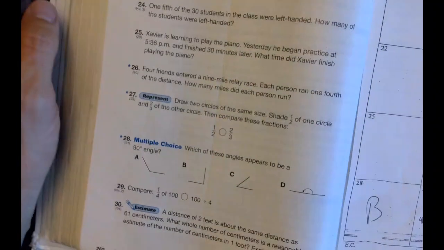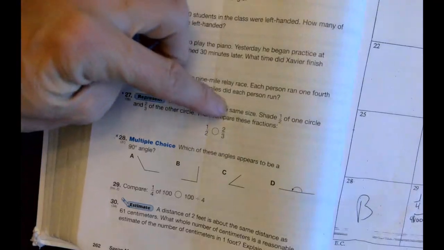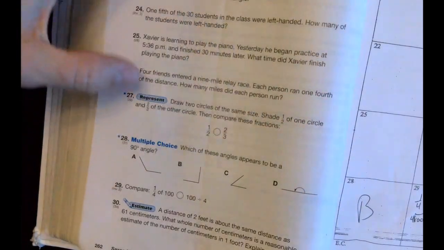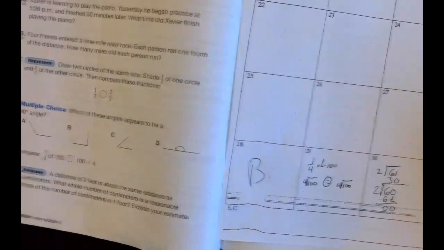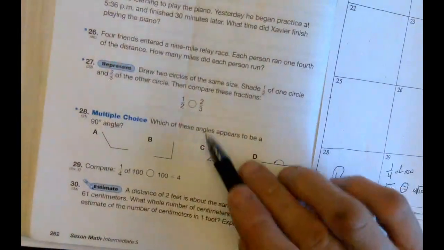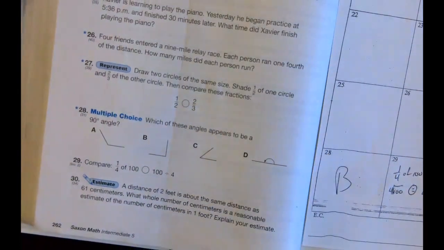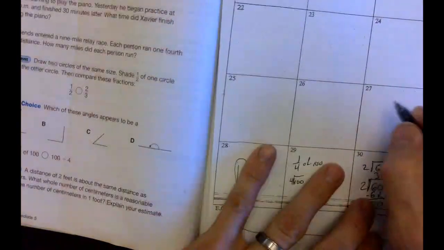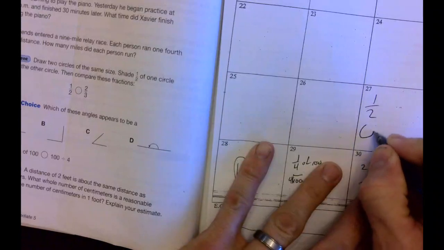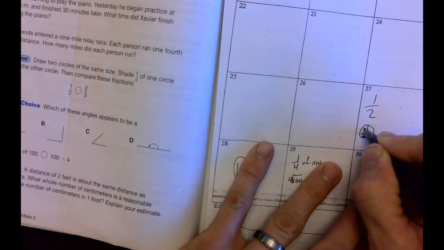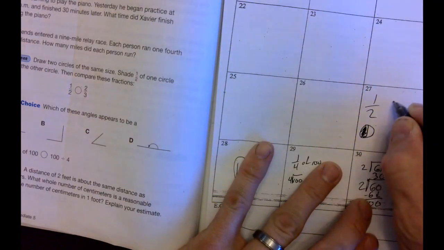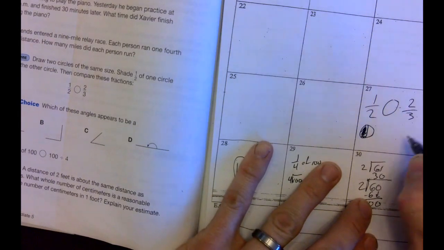Number 27. It says draw 2 circles of the same size, shade 1/2 of a circle and 2/3 of the other, then compare the fractions. I've got more friends here that I need to share with, but I have more pizza. So we better draw these to figure out which one's which. 1/2 compared to 2/3. And this one we try to make the peace sign.